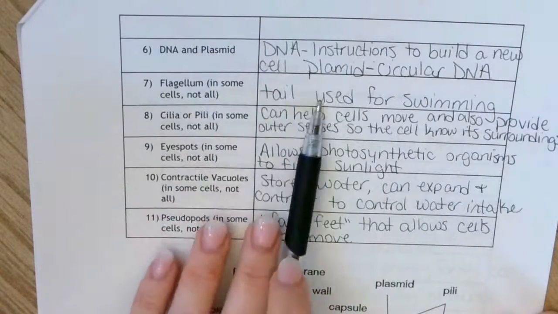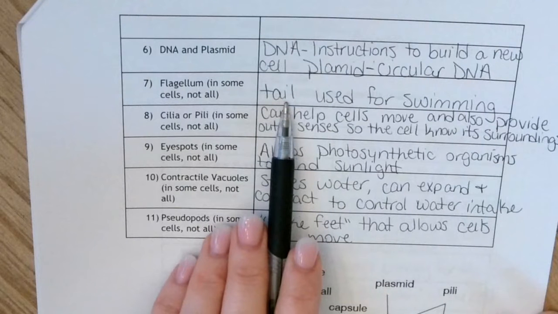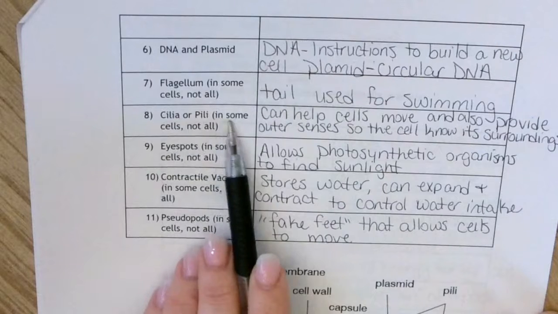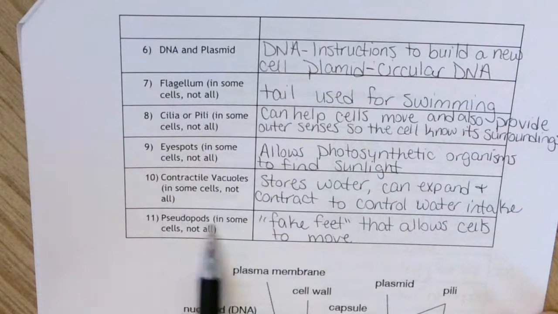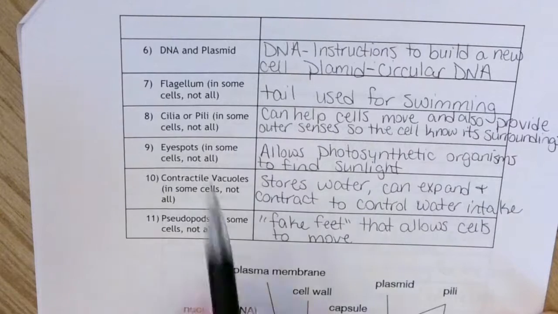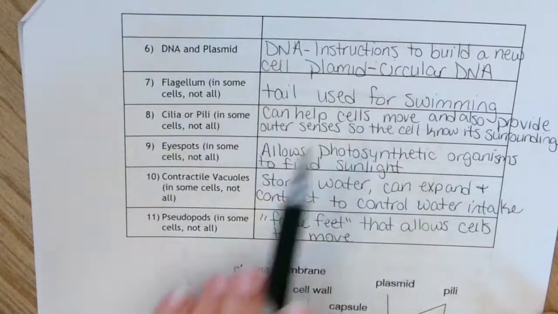Okay, this is a tail used for swimming. So bacteria is really good at moving around. Some of them have tails for swimming. Some of them have cilia or pili. Some of them also have pseudopods for essentially walking. So back to the flagellum though, it is used for swimming.